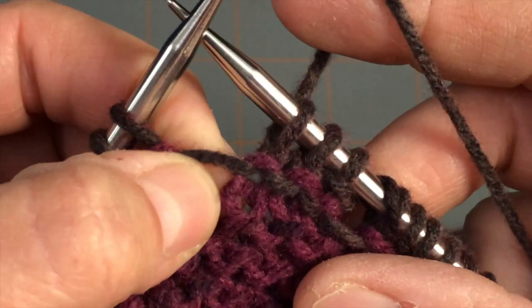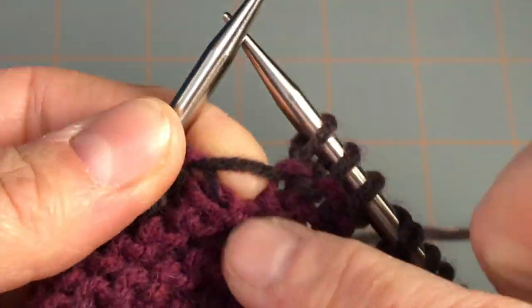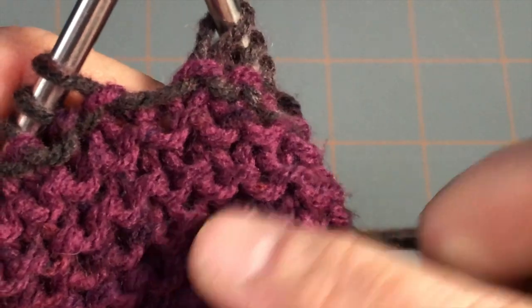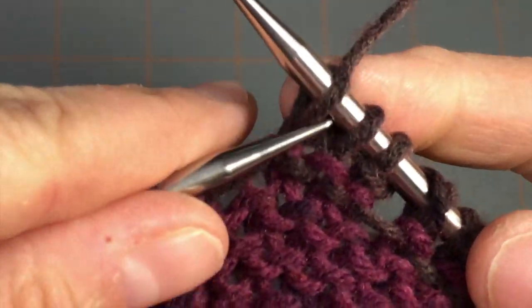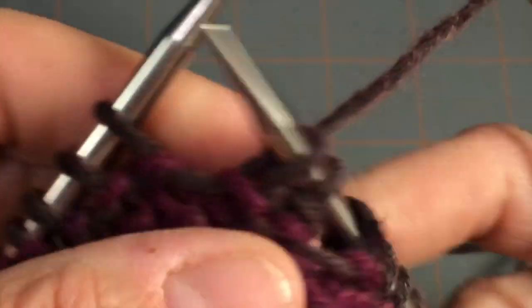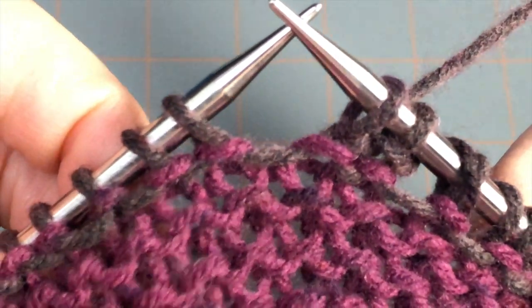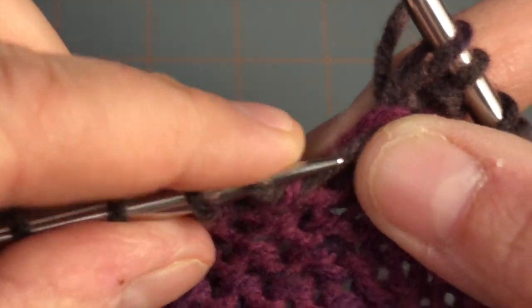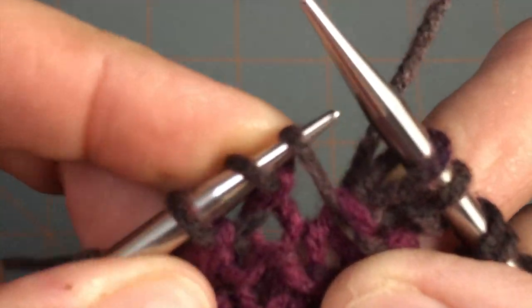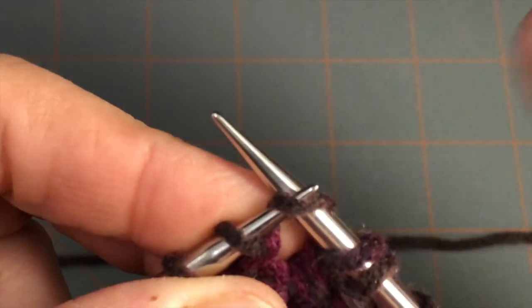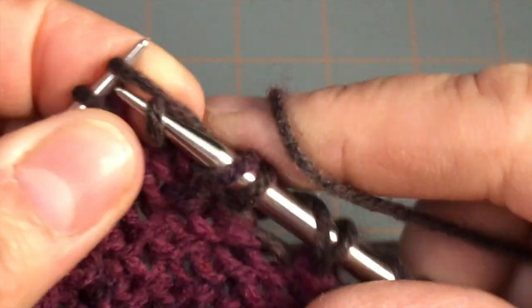Let's say you're going along and you realize you were supposed to have a yarn over down here and you didn't. And you know that that's part of the pattern, but you messed up and you didn't do it. How do you create a yarn over where there isn't one? Well, the easiest thing to do would be to just pick up this bar, this strand, and pick it up and then knit into that. And then you have a yarn over.